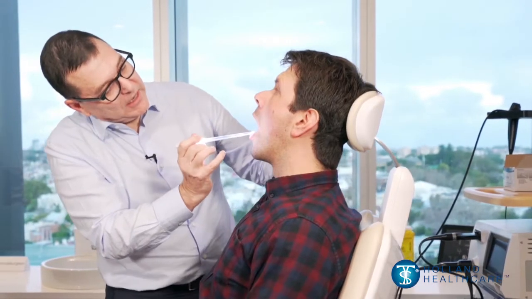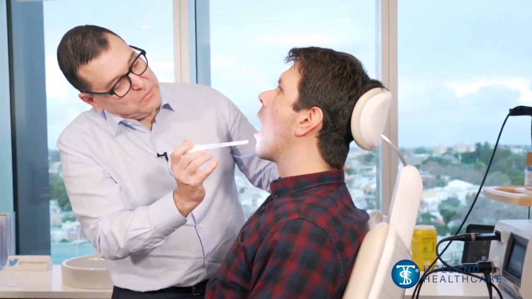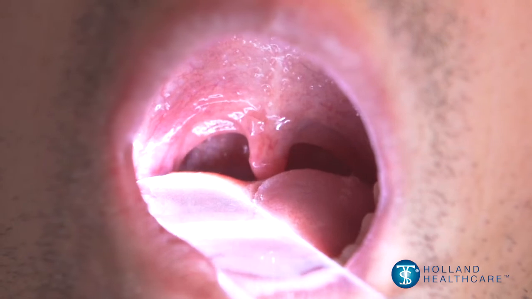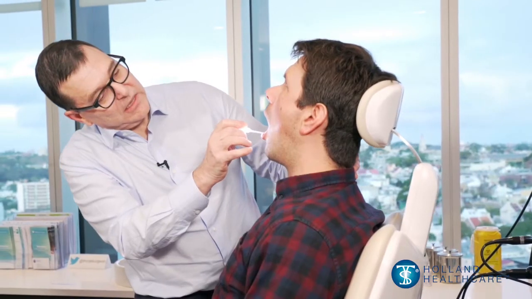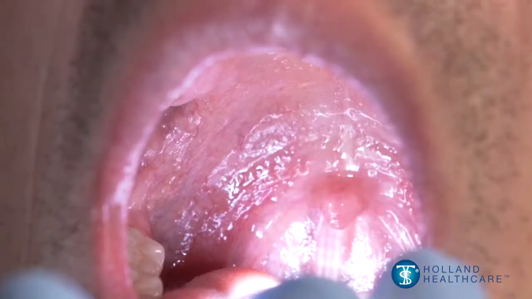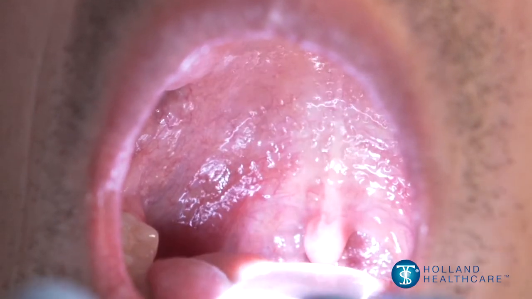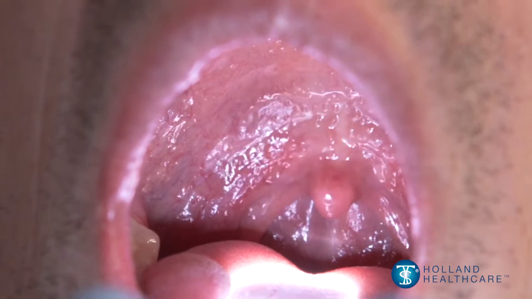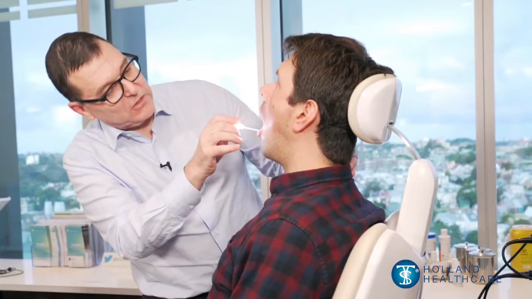Now I'm just going to get Brett here to just breathe in and out through the mouth for me, and I'm going to depress his tongue and have a look at the back of the throat. And I can see his uvula, I can see the whole of the soft palate, I can see his tonsil tissue, and it really gives me a great view. And I can see that his tonsils aren't enlarged and that the back of his throat's healthy.